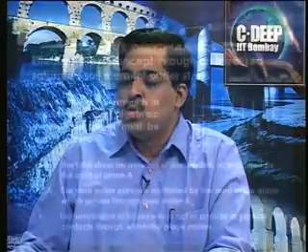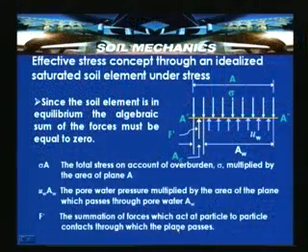F dash is the summation of forces which act at particle to particle contacts through which the plane passes.